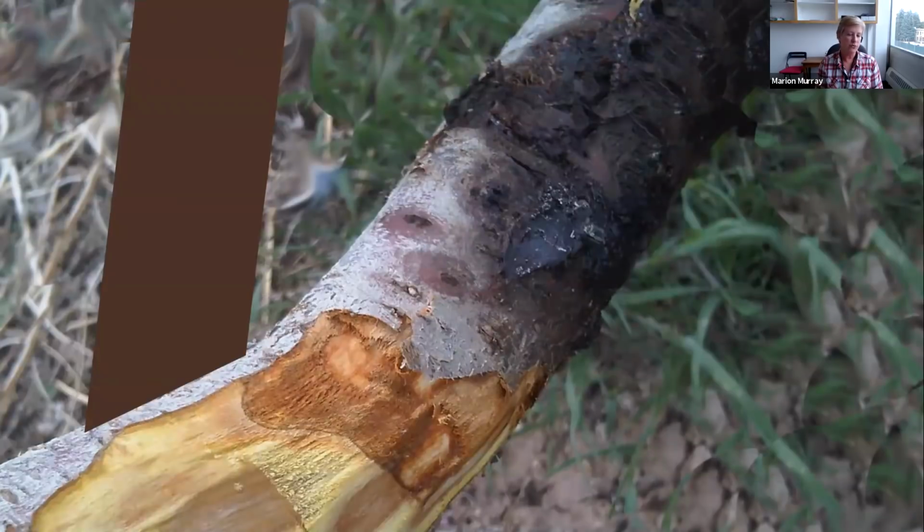But by removing the bark, you can see the leading edge of the pathogen growing through the phloem. You can see where it is brown compared to a little bit more cream colored tissue. So if that cut was made right there, the canker pathogen is still in the wood and would spread to that branch. So it's important to find that leading edge and prune beyond.